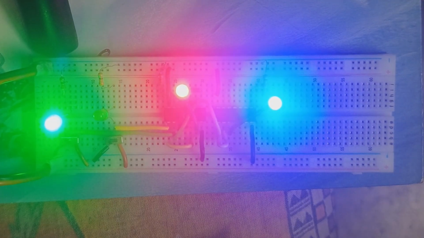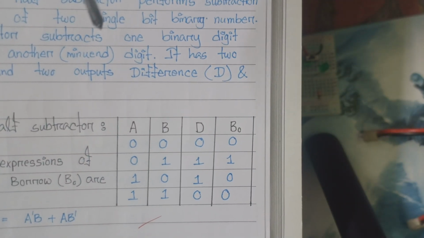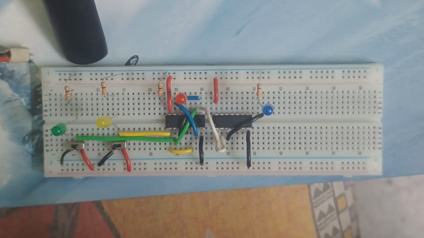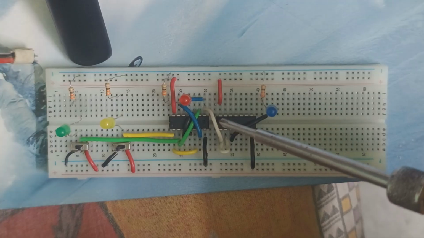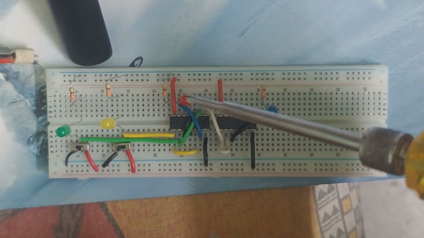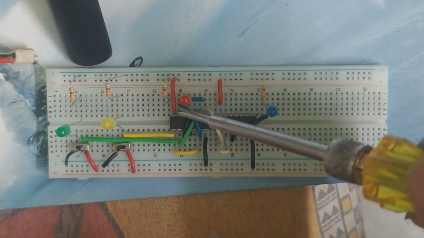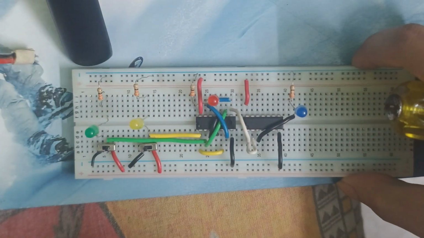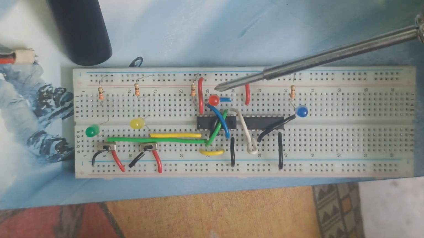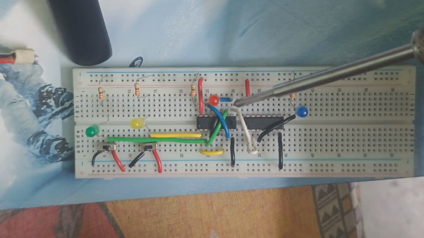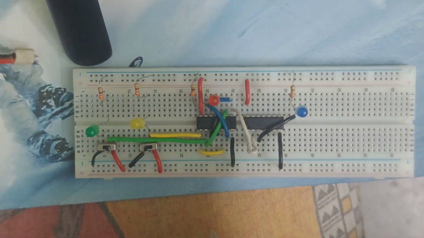So one thing I forgot to mention in the half subtractor circuit is why we connect this particular white wire to pin number 8, which is not our final output. The final output is pin number 11 here. So pin number 11 is our final output, and we are inverting the signal not from the final output, but from pin number 8, and I will tell the reason why.